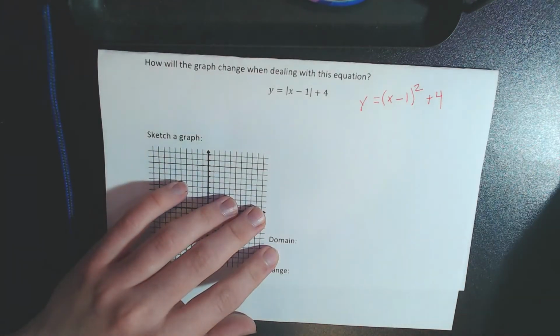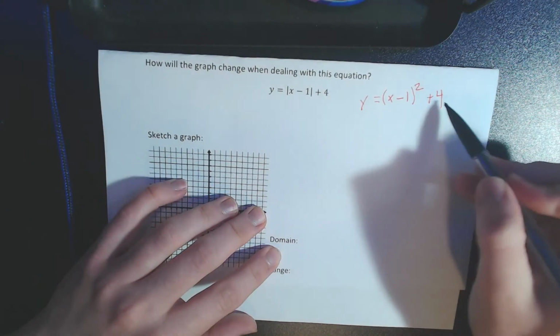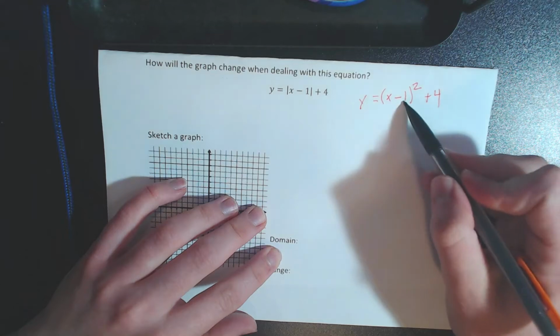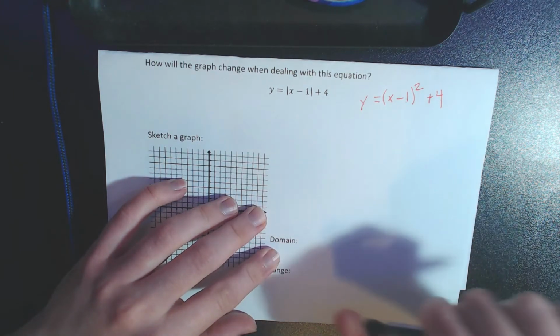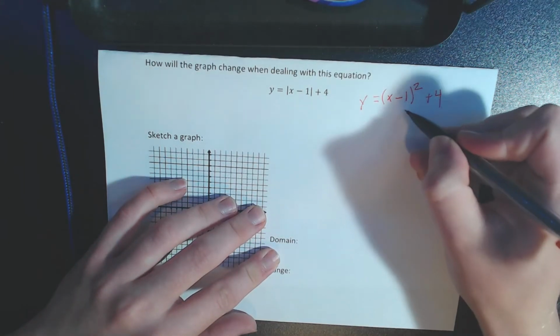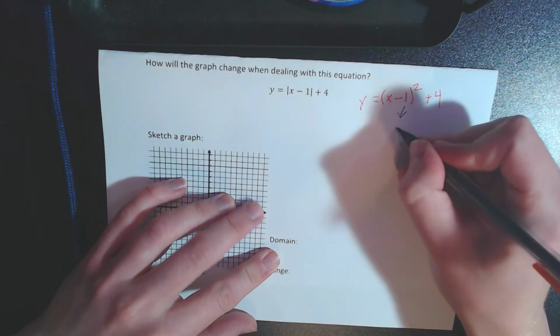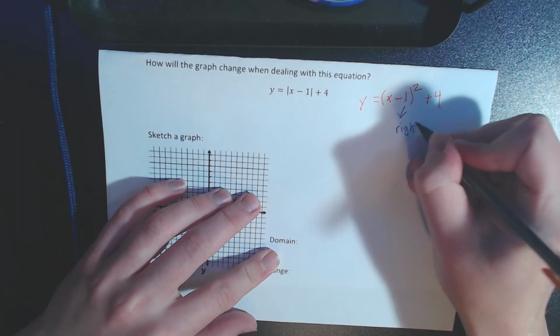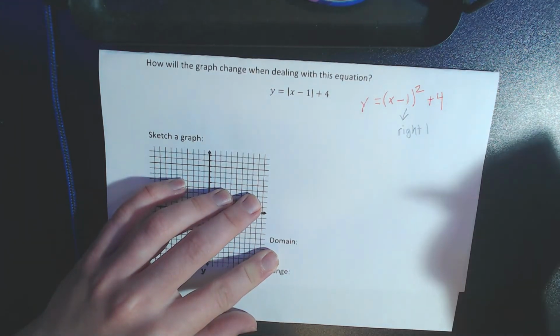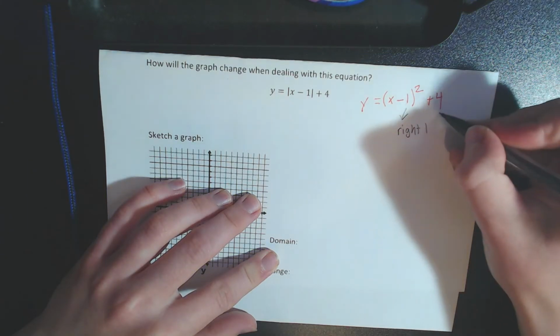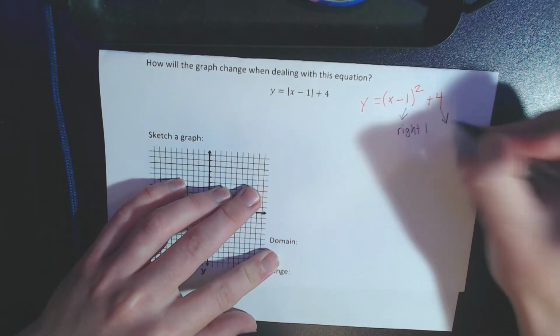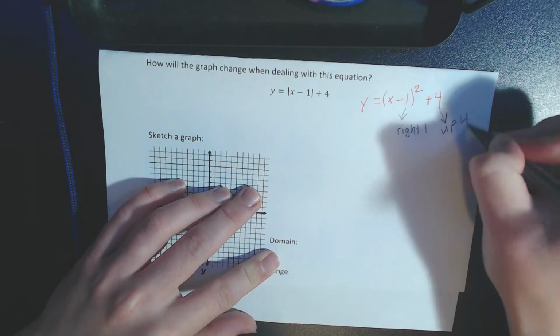Now, what happened to the graph when you put these things in here, this 1 and this 4? How does that change our graph? Well, the 1 was moving us to the right one. It did the opposite because it was right there inside next to the x. And the 4 moved us up 4.